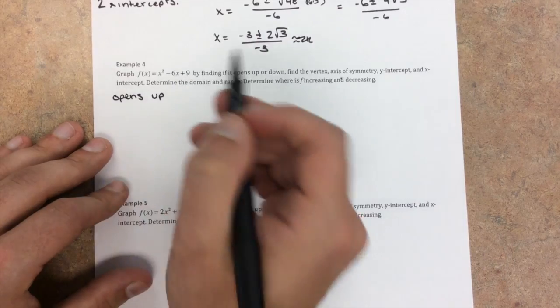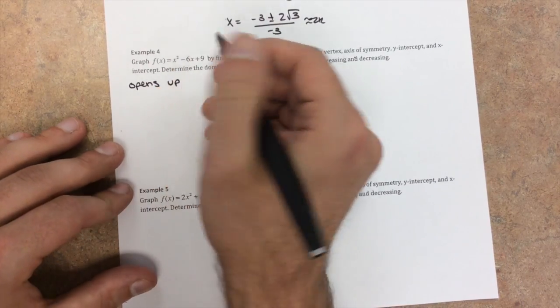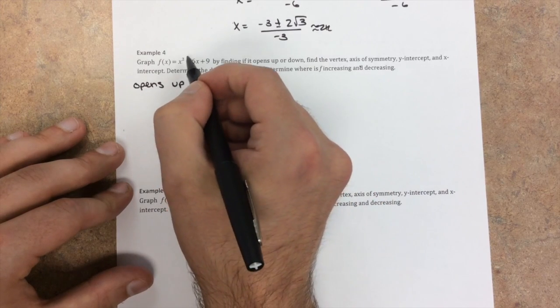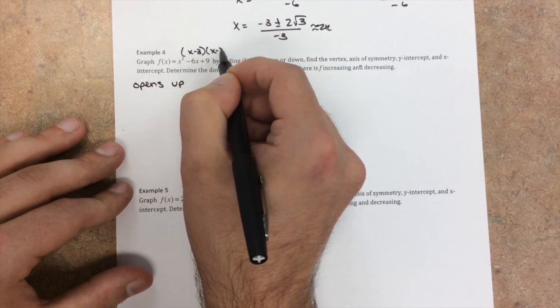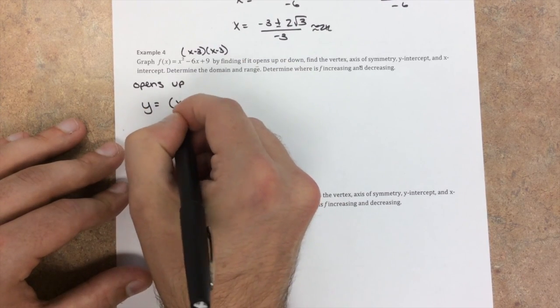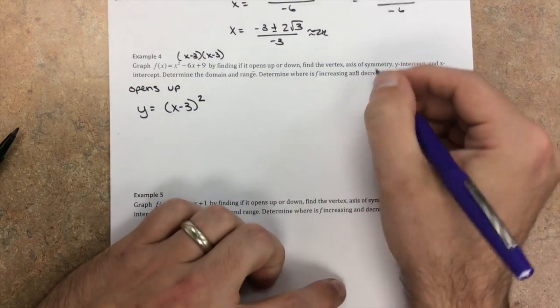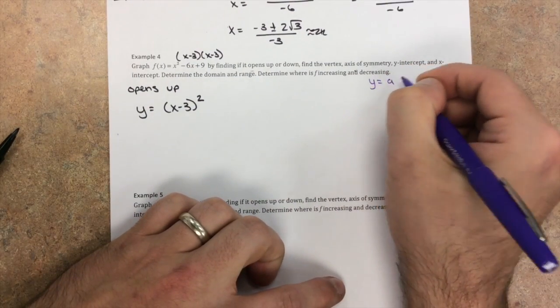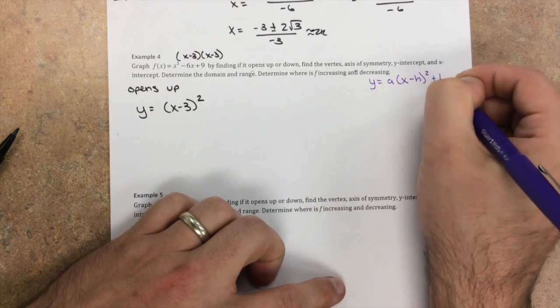Next, I could find the vertex. So what I want to do is complete the square. What I already know just by looking at this is I can factor this, right? That's (x minus 3)(x minus 3). So that's y equals (x minus 3) squared. Now if we think back, vertex form was y equals a times (x minus h) squared plus k.